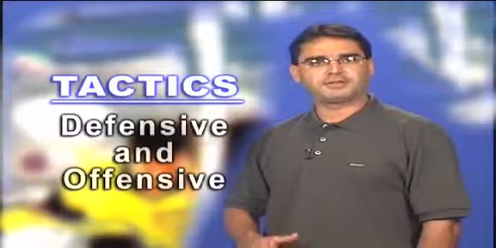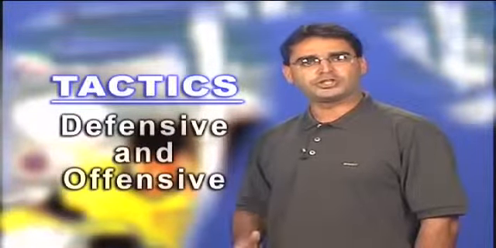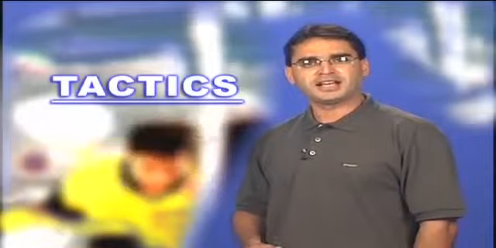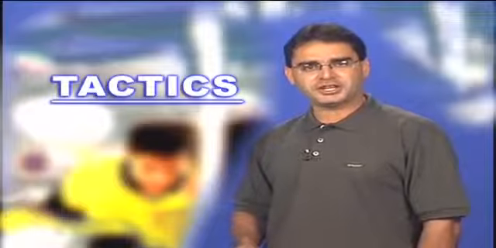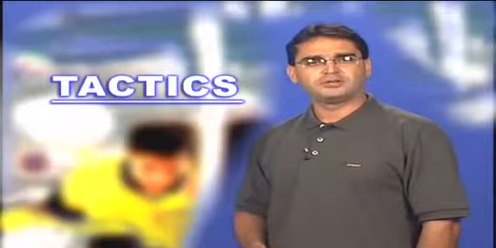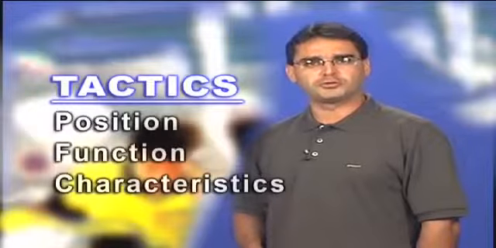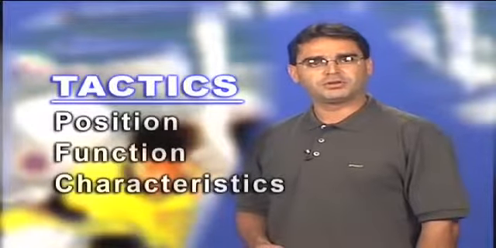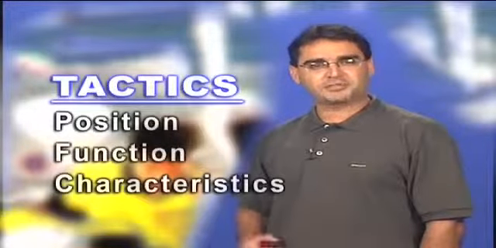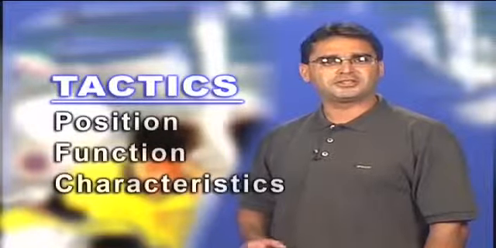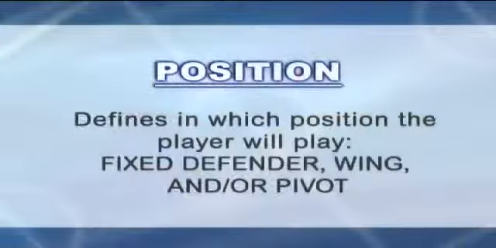Tactics can be divided into defense and offense, in that these 2 aspects define the strategies of the game. When referring to tactics, it is necessary to define 3 terms that are very important in the futsal context: position, function, and characteristics. These 3 aspects are fundamental in choosing the players that will make up the team, and especially those that combine these conditions to perform their functions during the match.